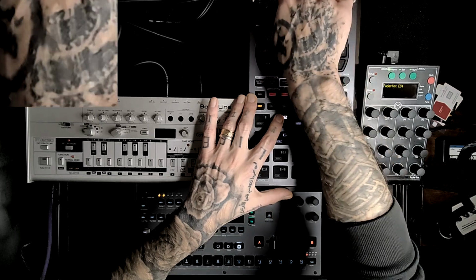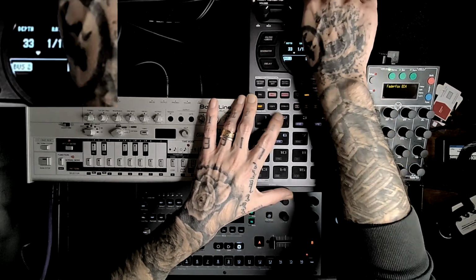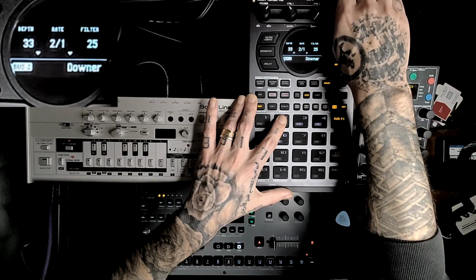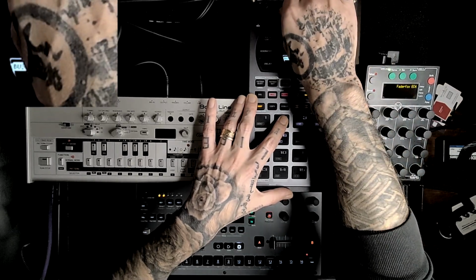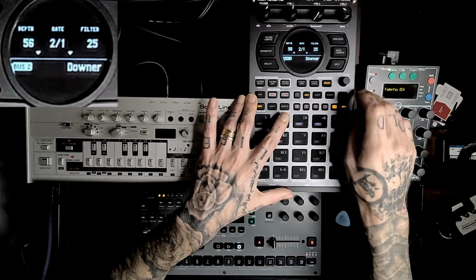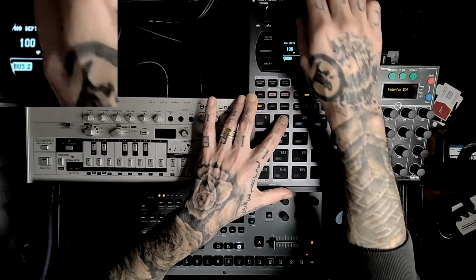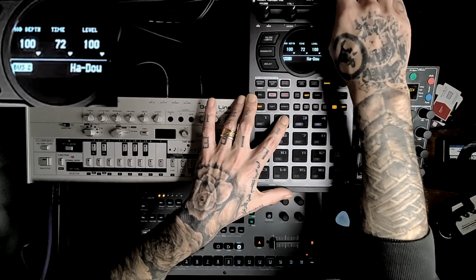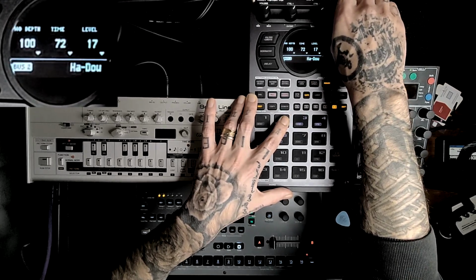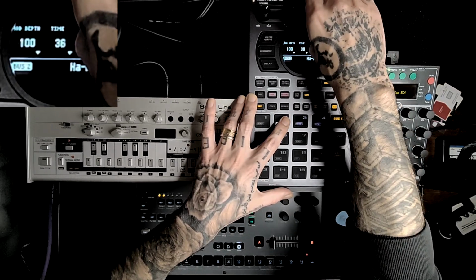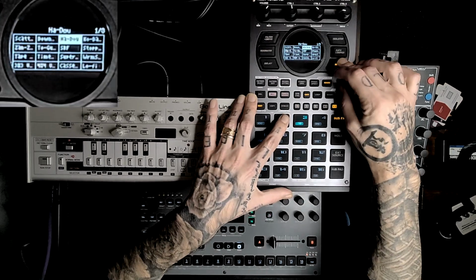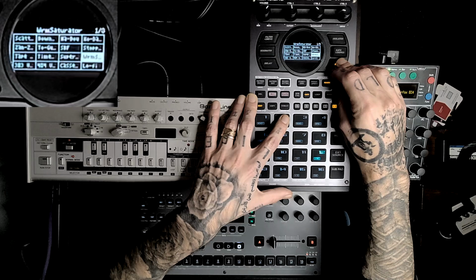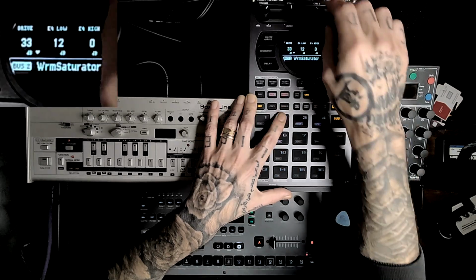Also this strange kind of effect, the donor. This is so strange. But maybe, I don't know. We have the saturation.